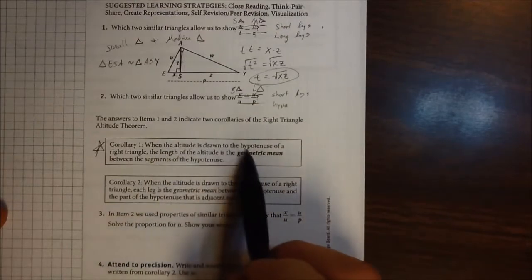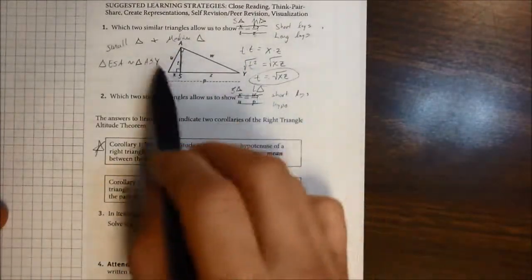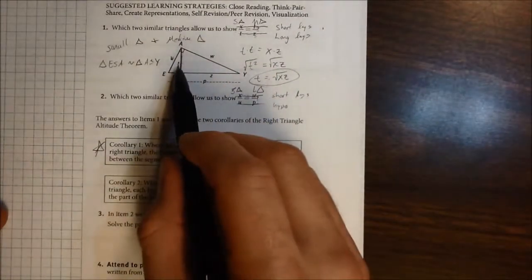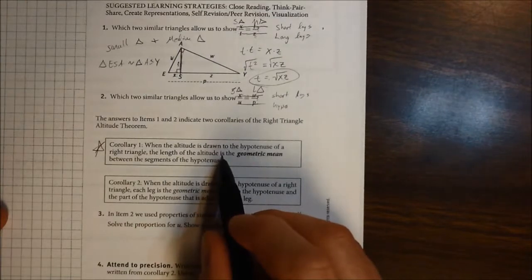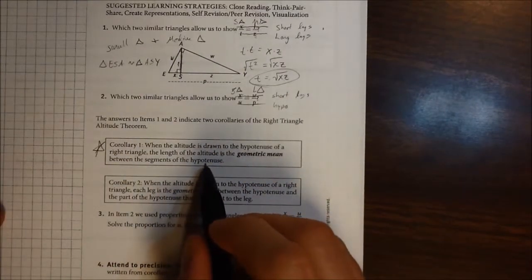It says when an altitude is drawn to the hypotenuse of a right triangle, meaning when this diagram happens, the length of the altitude, t, equals the geometric mean between the segments of the hypotenuse.